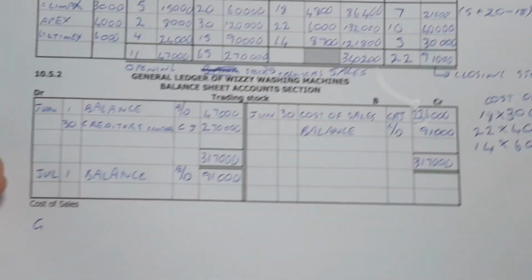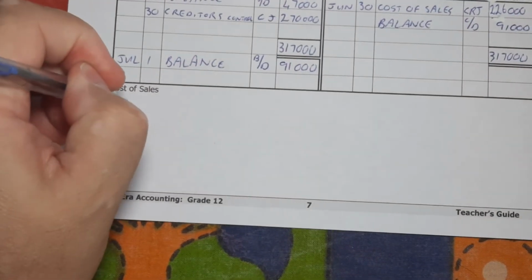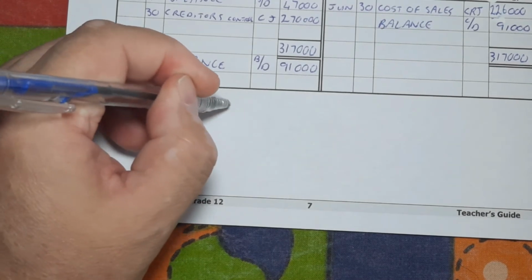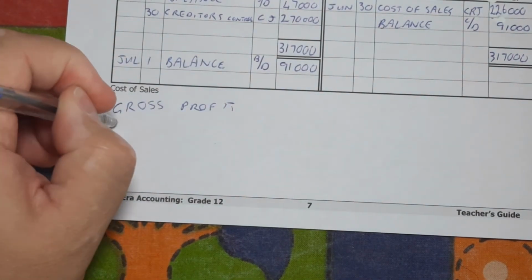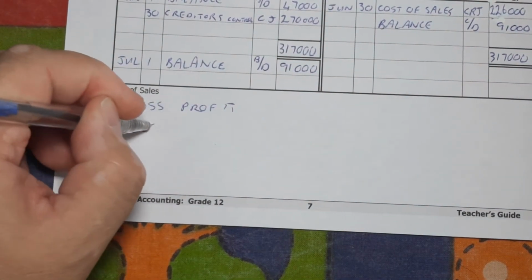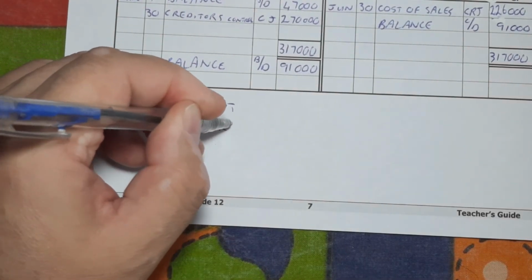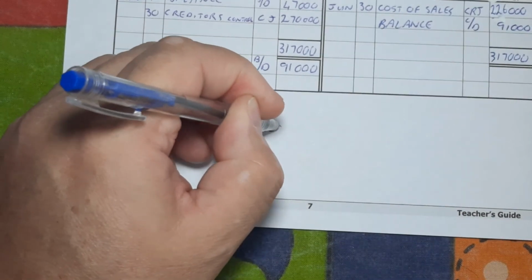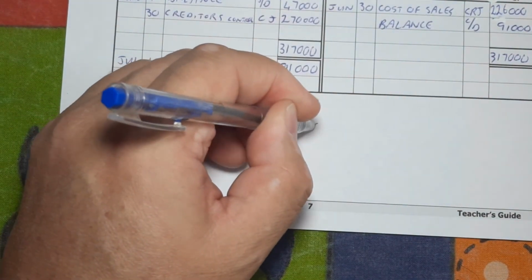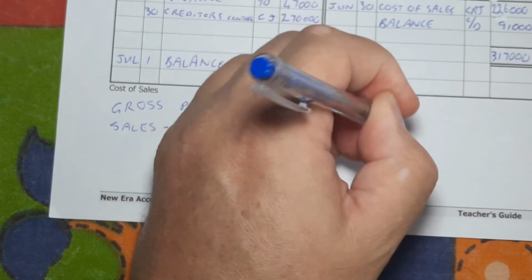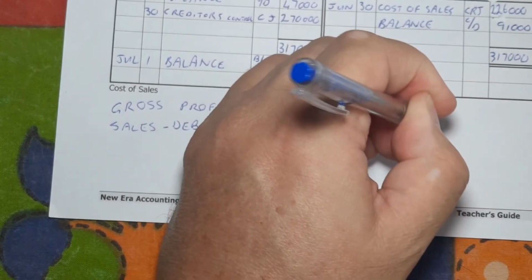So we would write there gross profit is always obviously sales minus debtors allowances minus cost of sales.